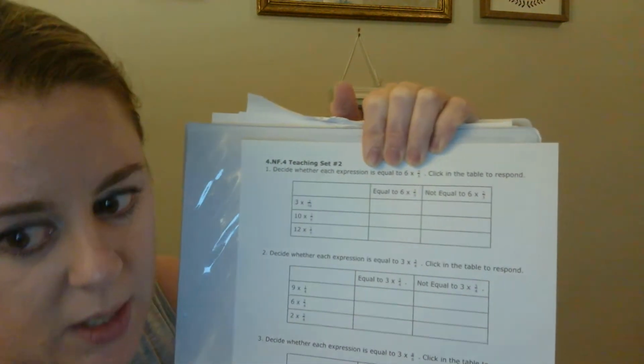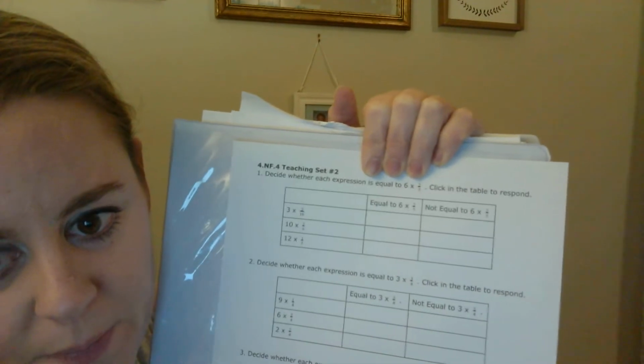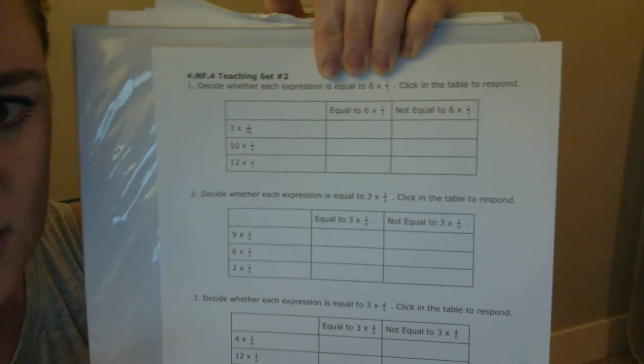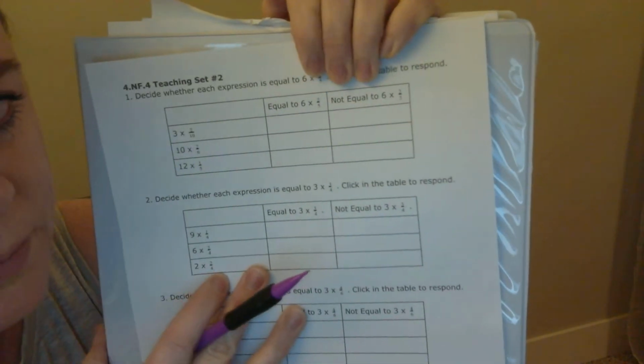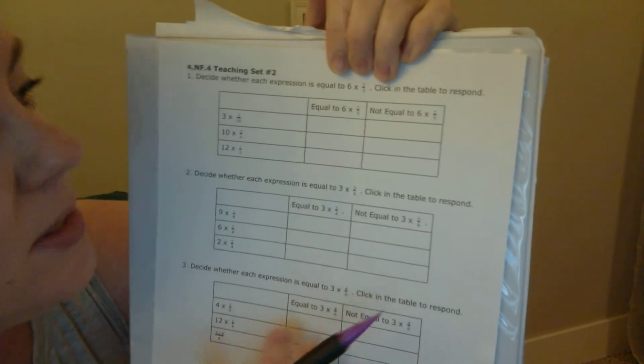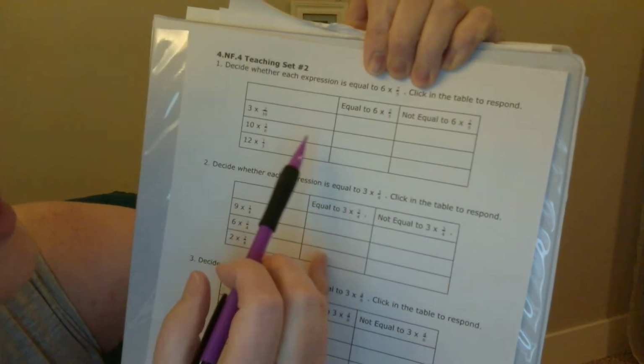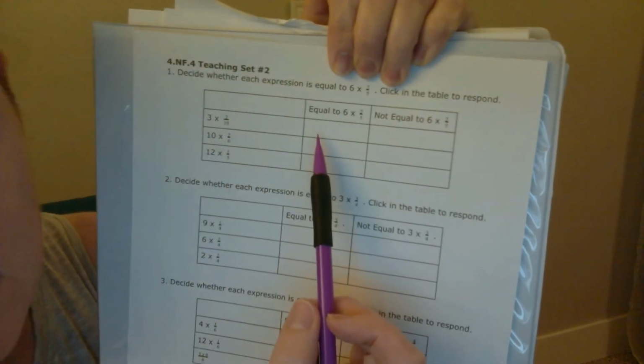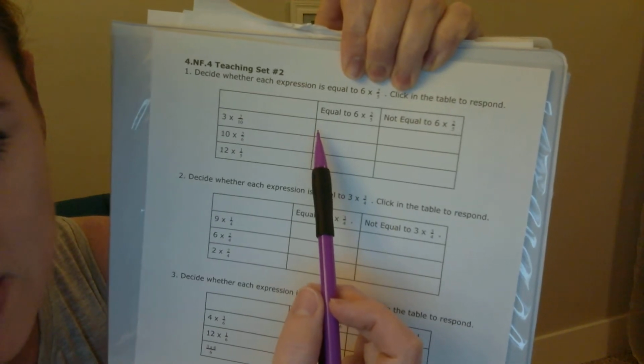I'm going to zoom in a little bit here so you guys can see that really well, and we'll get going. In the last video, in set number 1, I told you the quick way to do it, the cheater way.